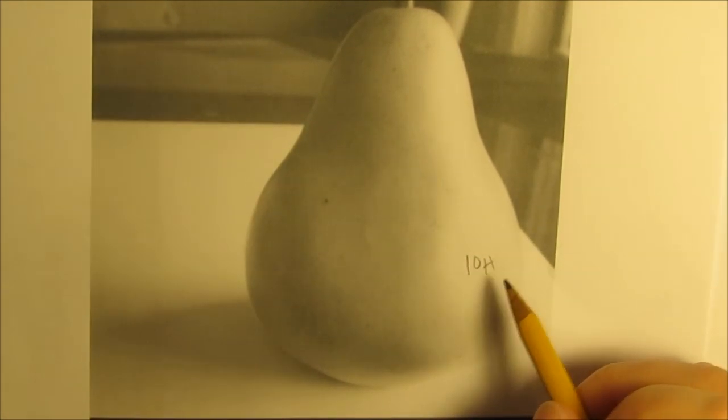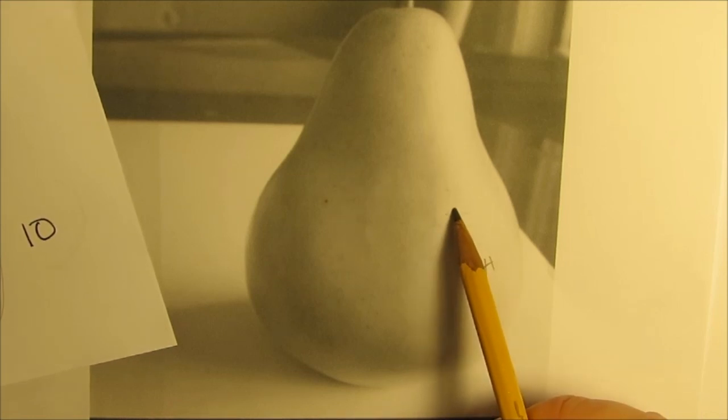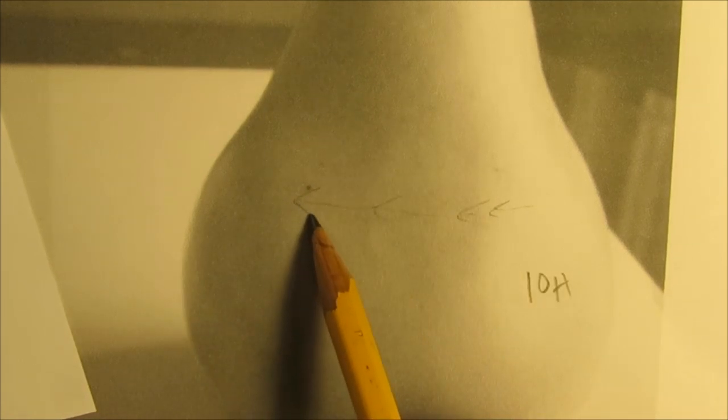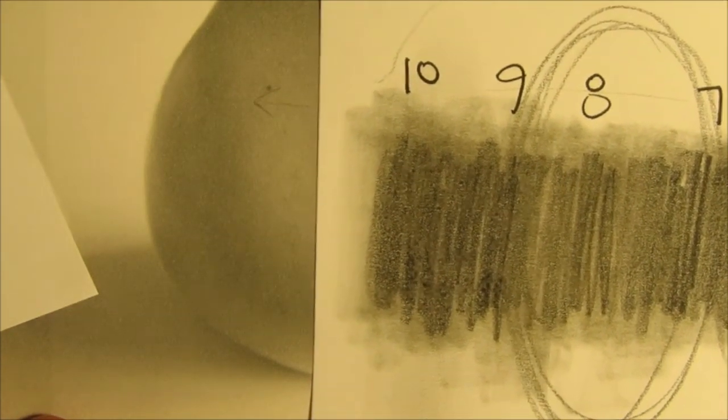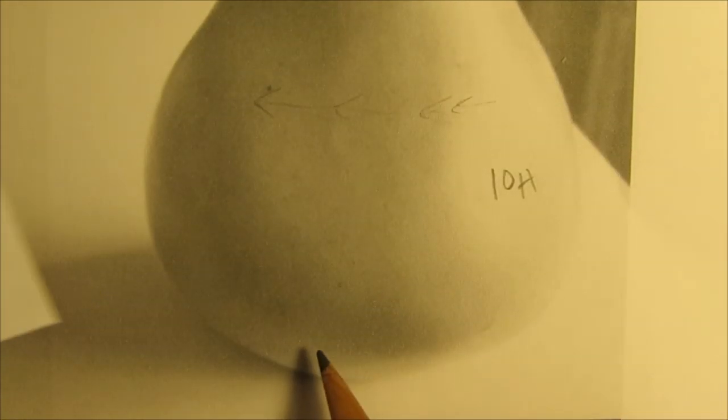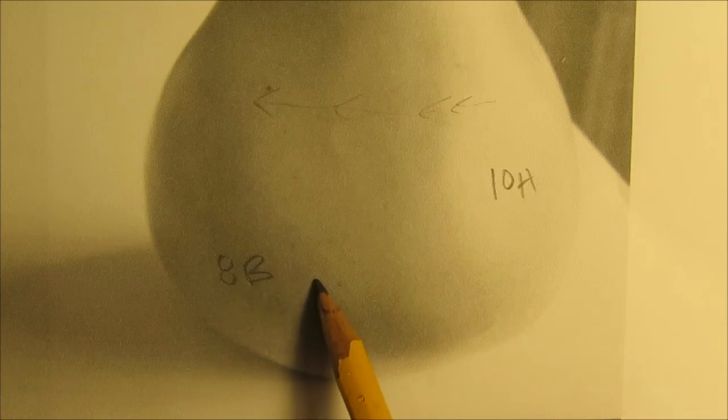It's like almost white. And then see how it just fades gradually here to here, all the way down to, look how dark this is. You're looking all the way to probably the 8 region. So this is like an 8B, right? And that section goes, this whole section right here.